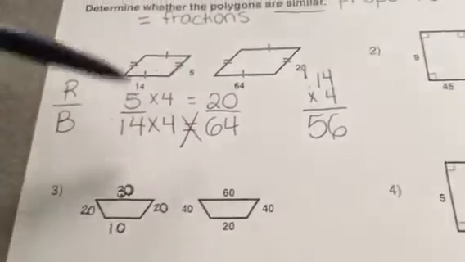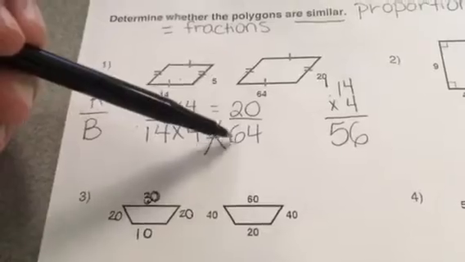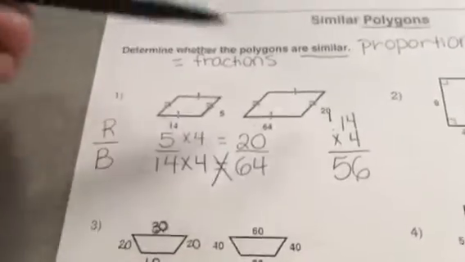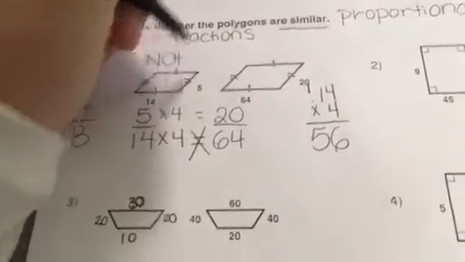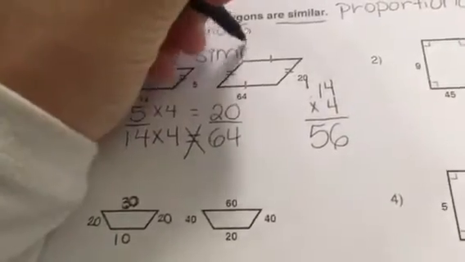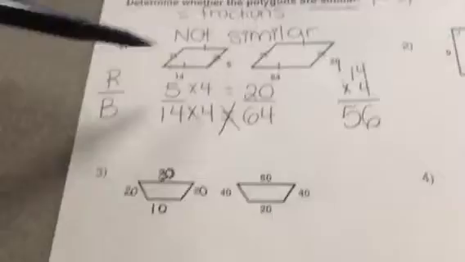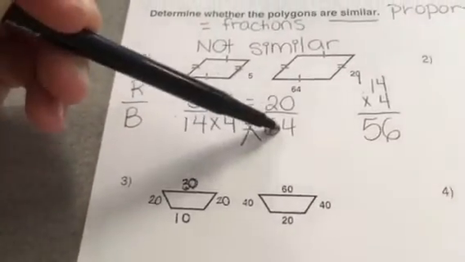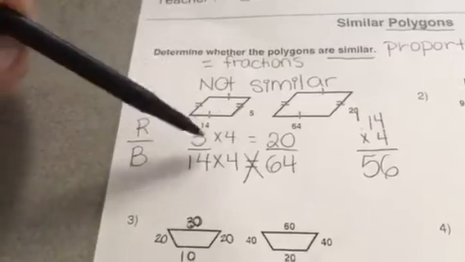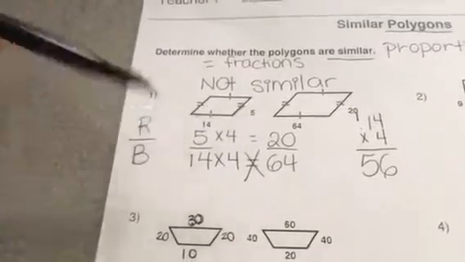Since we didn't get this correct number on the bottom, we know that these are not similar. 5 times 4 is 20, 14 times 4 is not 64, so they're not similar because these fractions aren't equal.